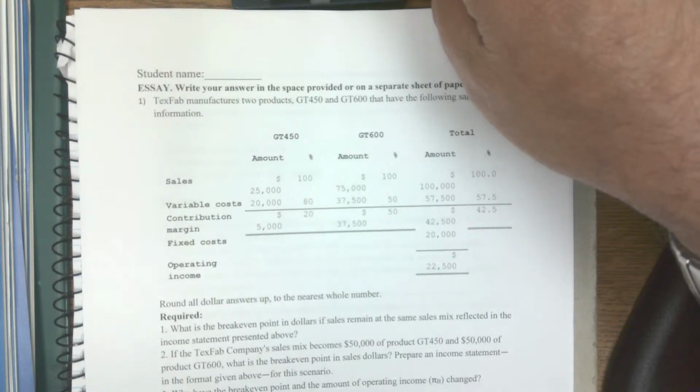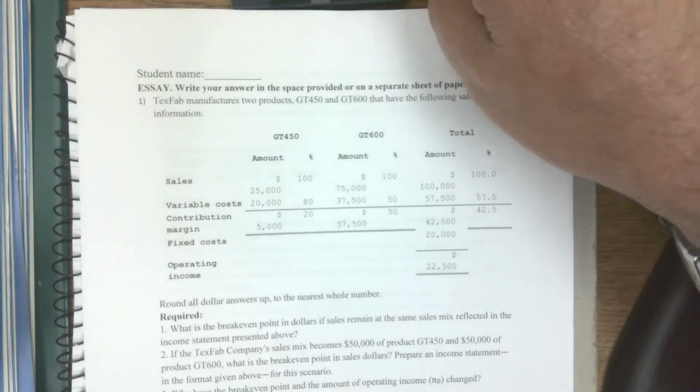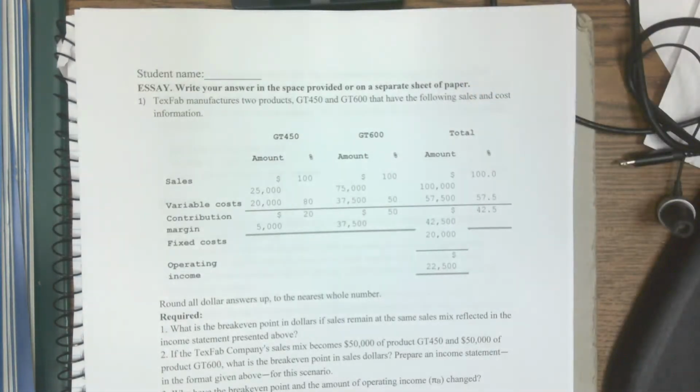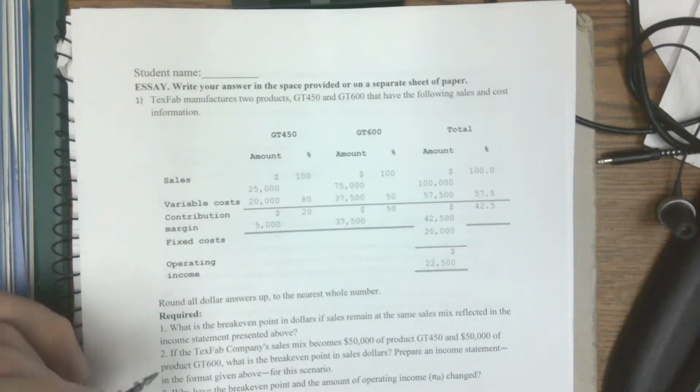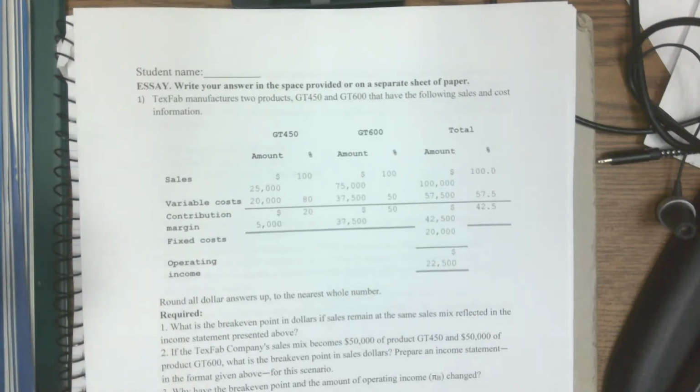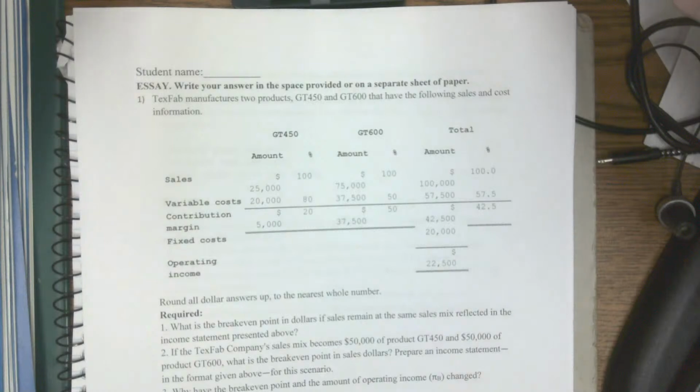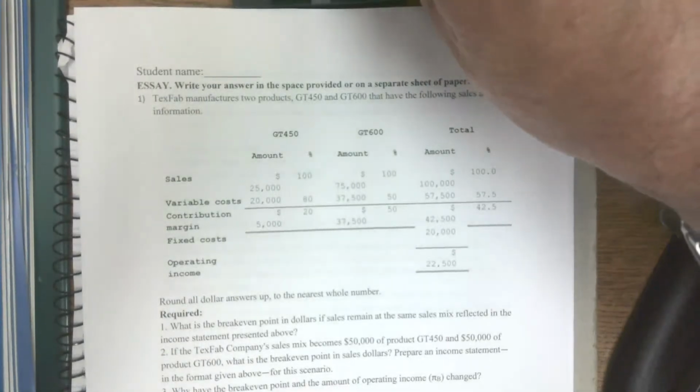TexFab is manufacturing GT 450 and 600. And then there's a number of break-even questions. So number one says, what is the break-even in dollars if the sales mix stays the same in the statement presented above?